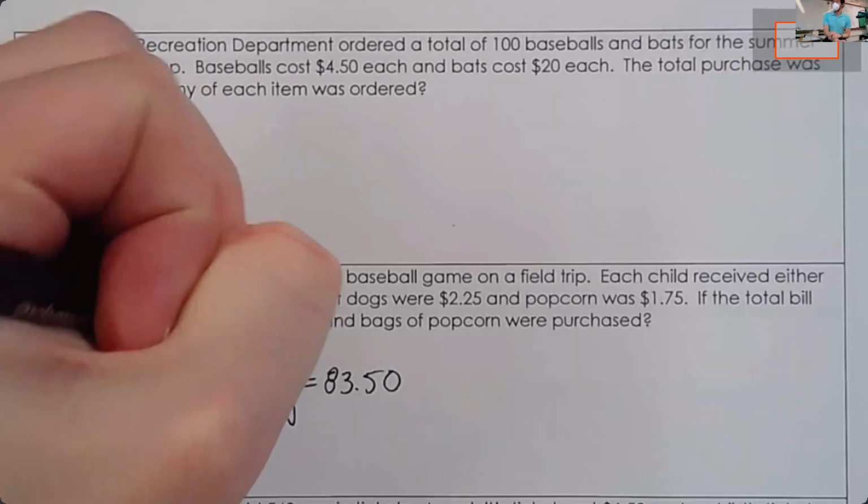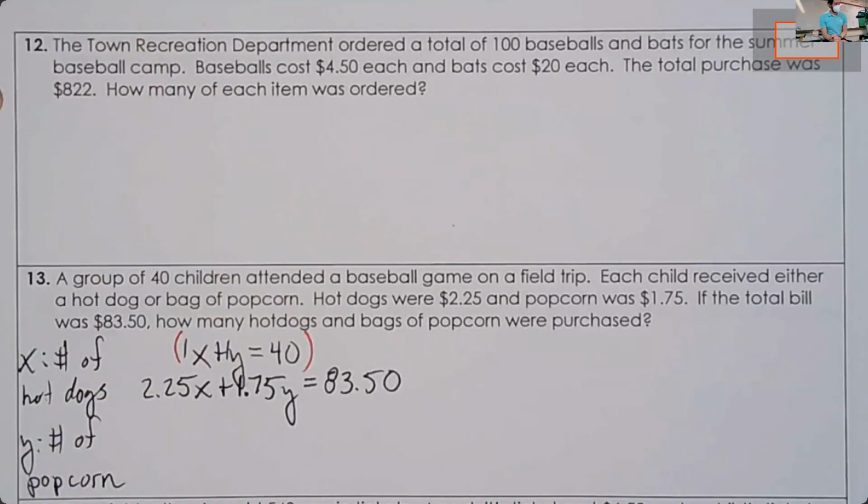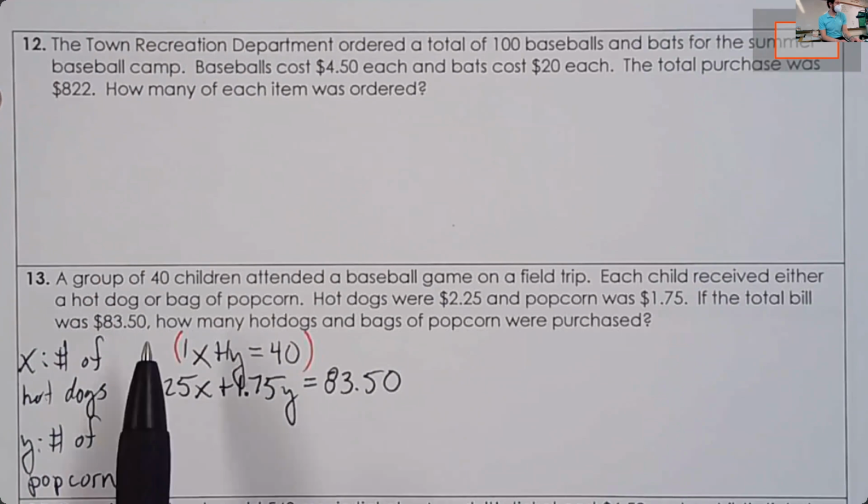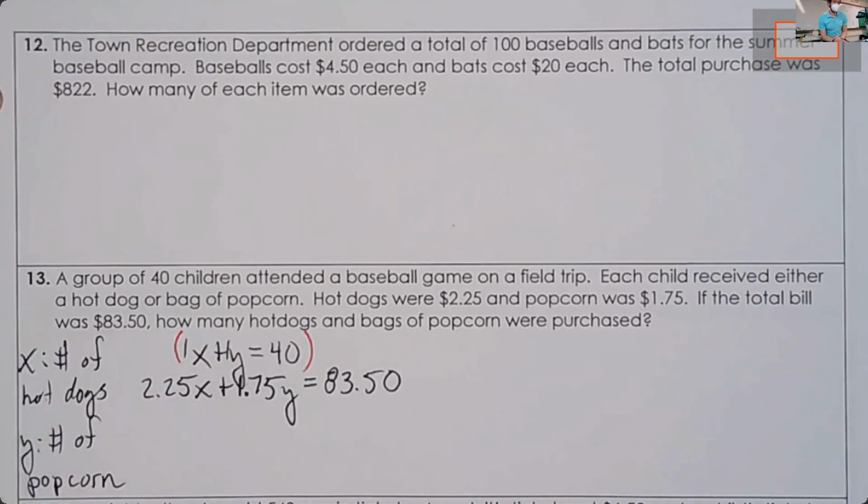So if we eliminate the X's, we have to multiply the top equation to get the opposite value in front of X as the second equation. So the second equation is 2.25. So on the top, we're going to need negative 2.25. So what do we have to multiply the top equation by in order to get a negative 2.25 in front of X?